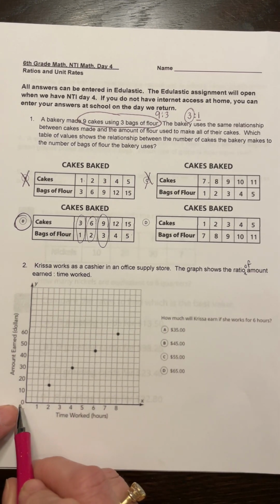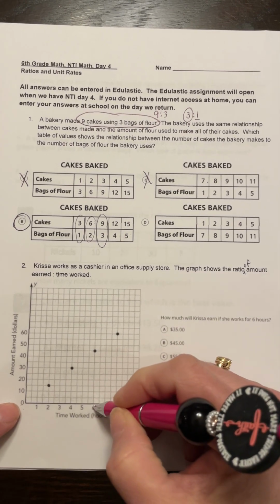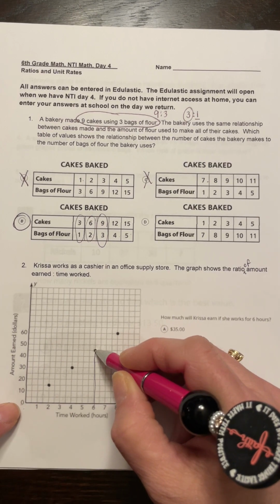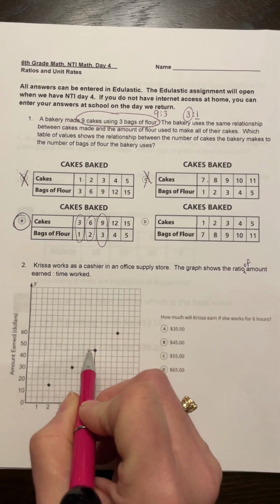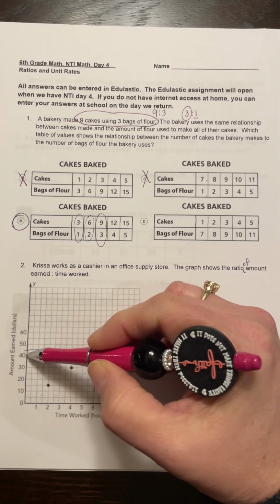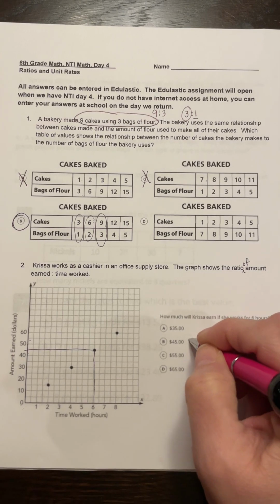So to do this, you can go along the bottom until you get to 6 hours. Then you go up and you see the dot. You follow it over the y-axis to see what pay that represents. And it's right there between 40 and 50. So between 40 and 50 would be $45.